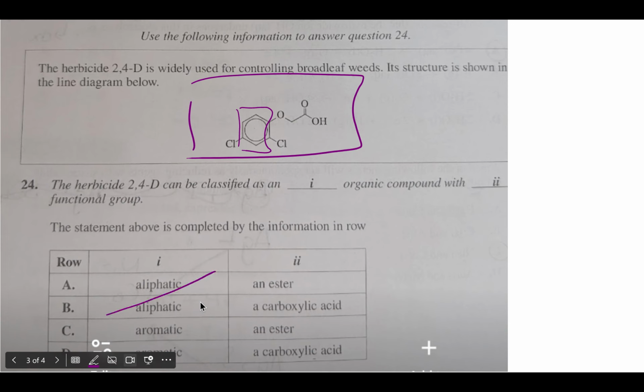And then looking at whether we have an ester or a carboxylic acid, we're looking at this area in here. That one is going to be a carboxylic acid. To be an ester, instead of having this H, we would have had another carbon and going from there. So this one had D as our answer.